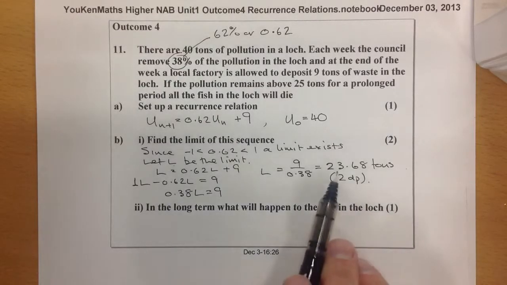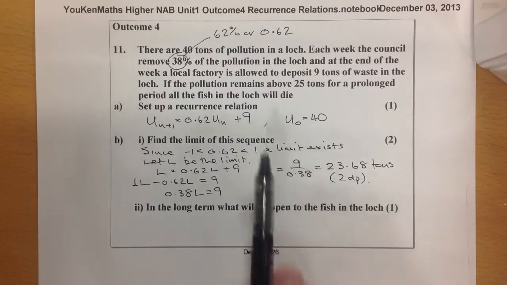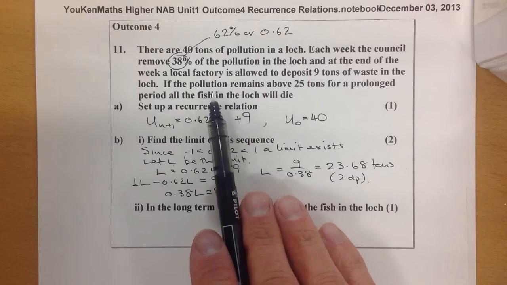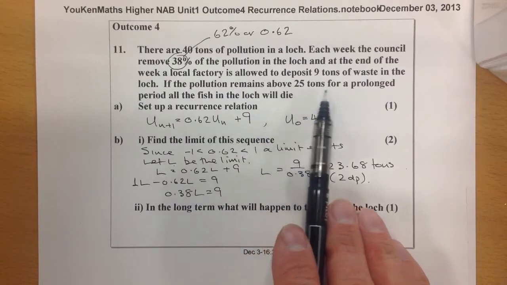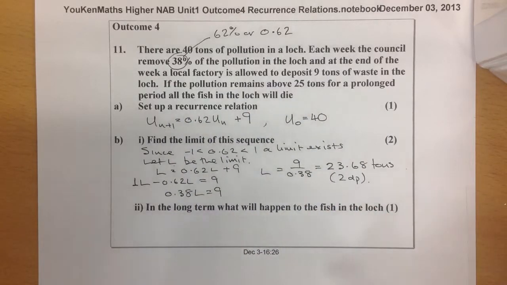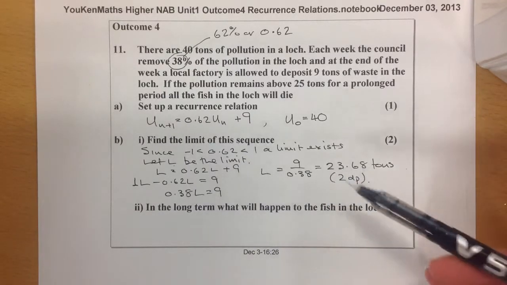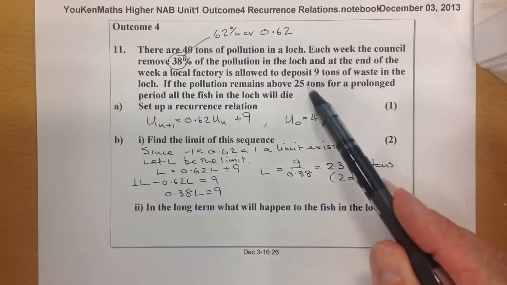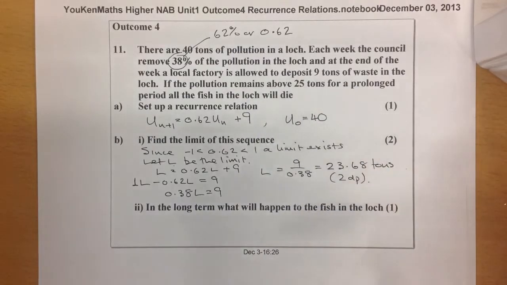Right then, so I've worked out the limit of the sequence, and back in the question, if the pollution remains above 25 tonnes for a prolonged period of time, all the fish in the loch are going to die. So what I'm going to do is make a statement based on what I've found. Because my limit of the sequence is less than that, I can see that the fish are going to survive, so I'm going to state that.